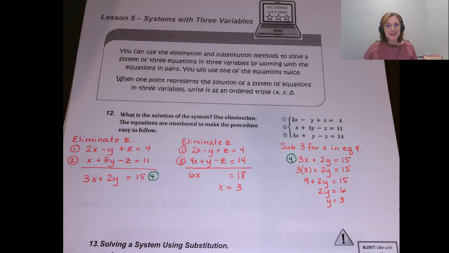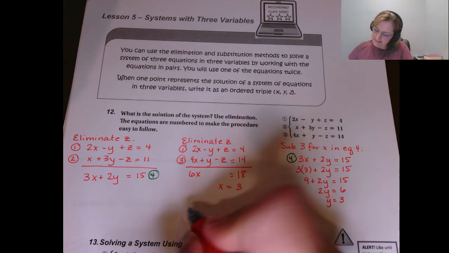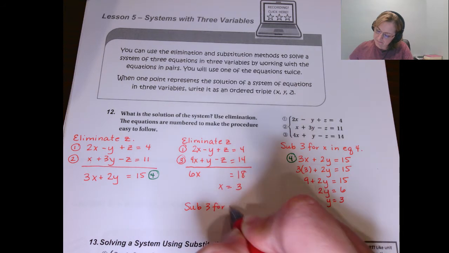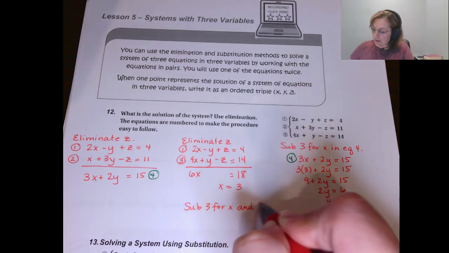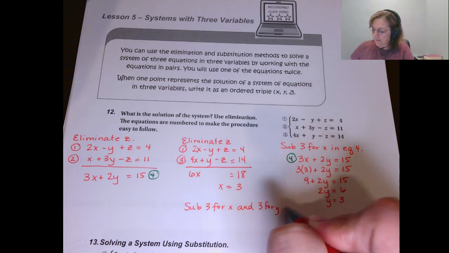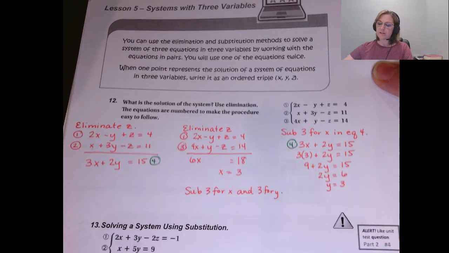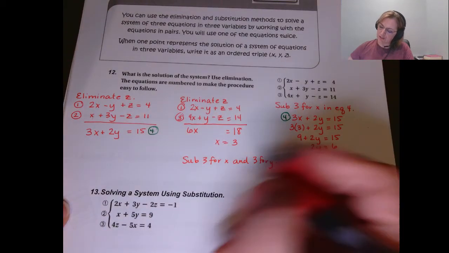So now you know what x is, you know what y is. They happen to be the same value. That doesn't happen all the time. So my last step is to sub 3 for x and 3 for y in any of the equations, 1 through 3. So let's do that. Well, let's do it in just one.